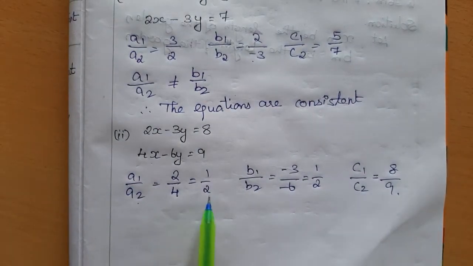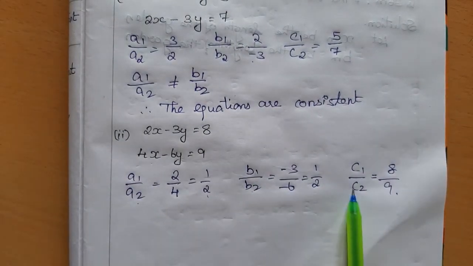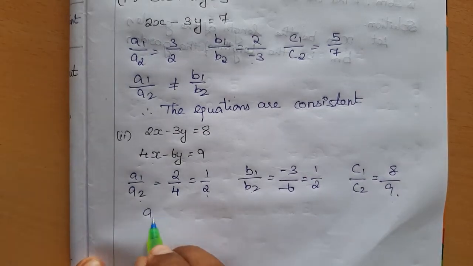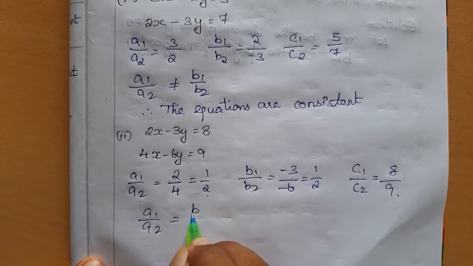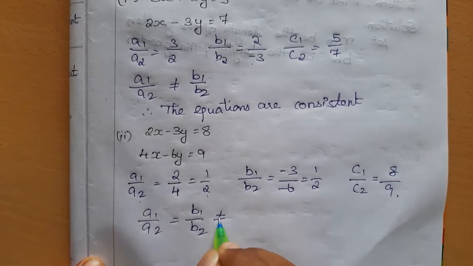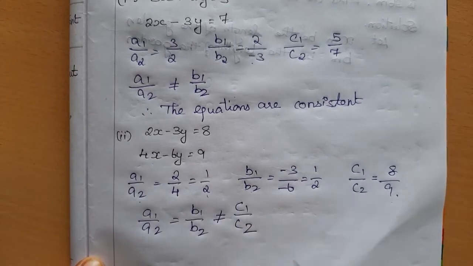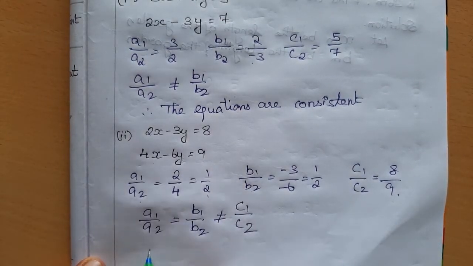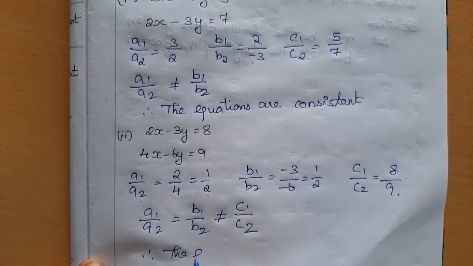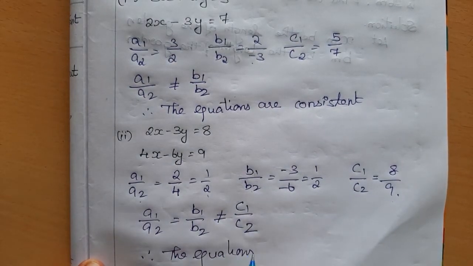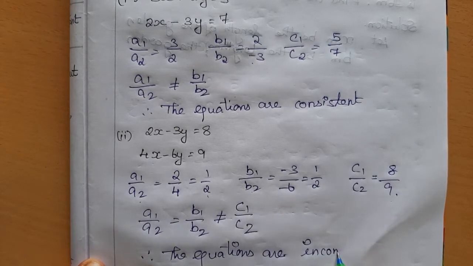So here A1 by A2 is equal to B1 by B2, but C1 by C2 is not equal. So A1 by A2 is equal to B1 by B2, but it is not equal to C1 by C2. Therefore the equations are inconsistent.